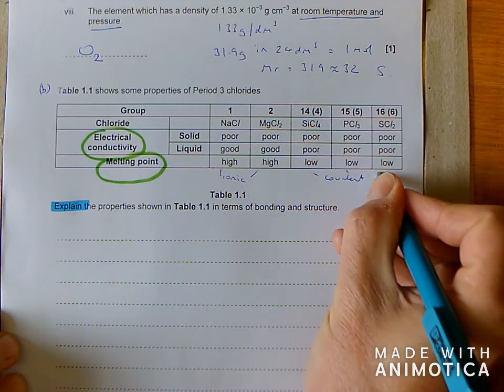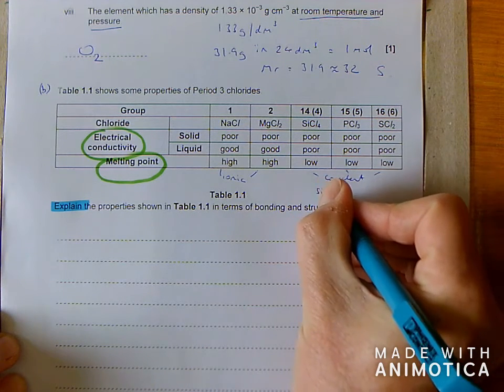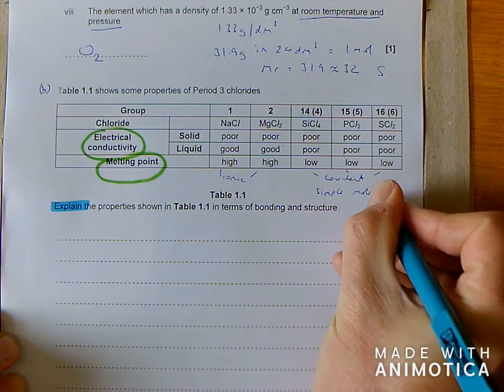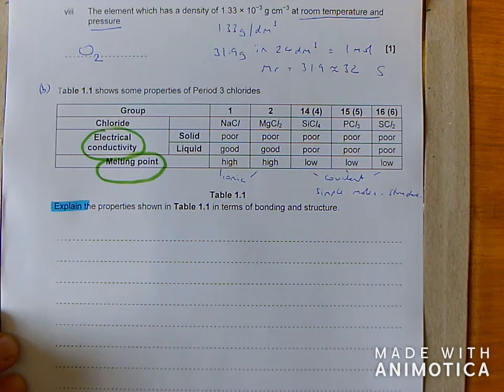Slightly more tricky in that this could be one of 2 structures. It could be a giant covalent structure, or it could be simple molecular. But the fact that the melting point of all 3 of these is low means that we have a simple molecular structure. So basically this question is asking me to explain why ionic compounds conduct as liquids but not as solids, why they have high melting points, and why simple molecular compounds do not conduct at all and have low melting points.